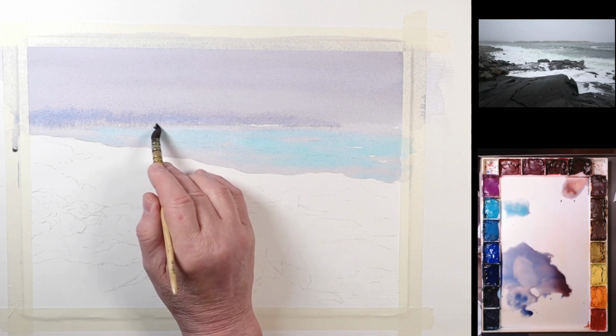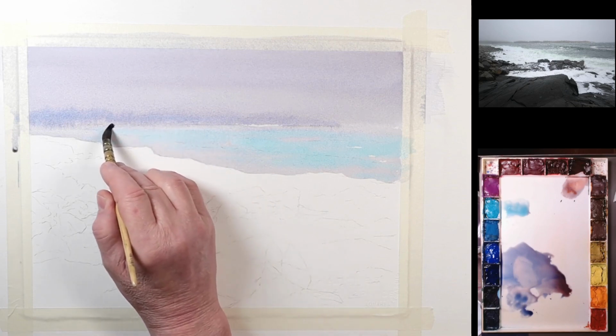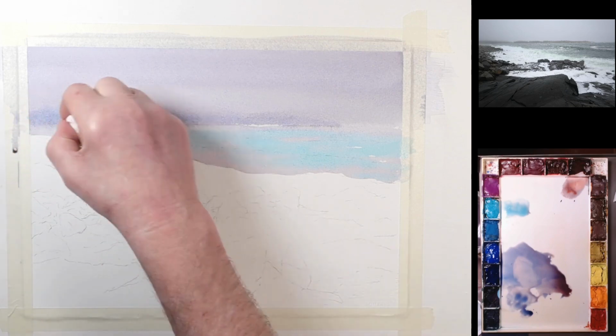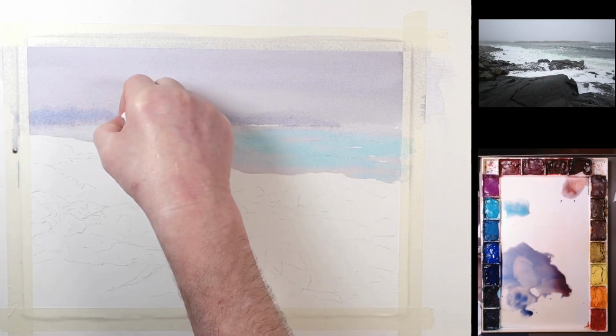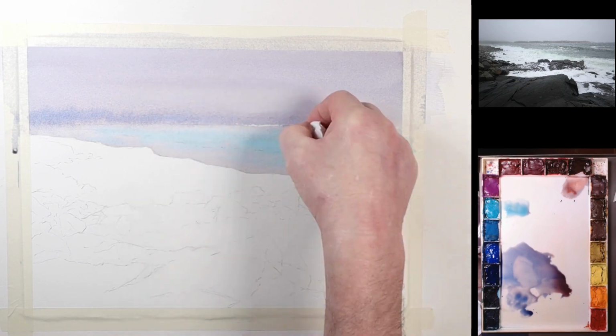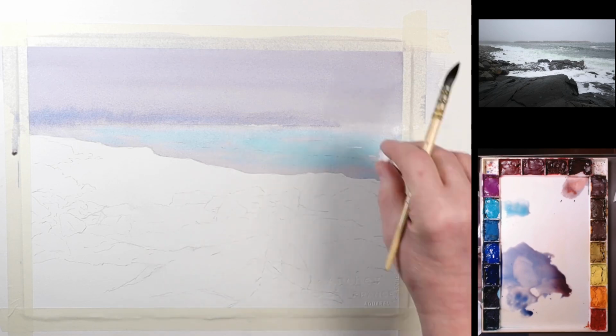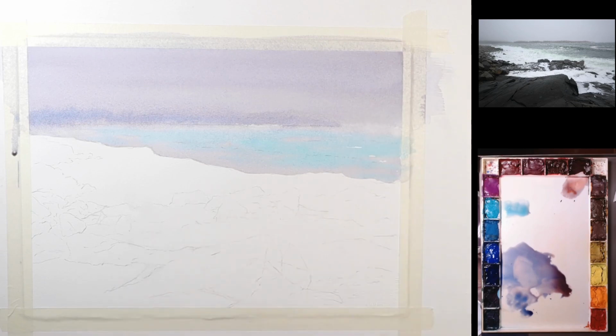This is just a dry, thirsty brush, so if it lightens up towards the opposite shore, that's okay for me. We'll leave that dry and then we'll go from there. What I might do before then is just a little bit of ragged edge.